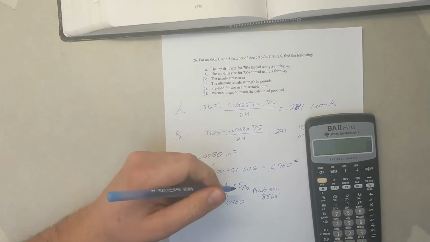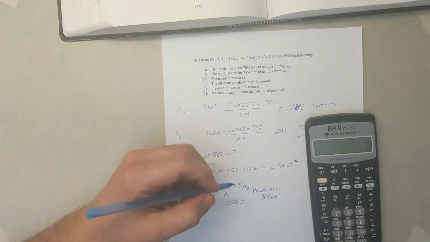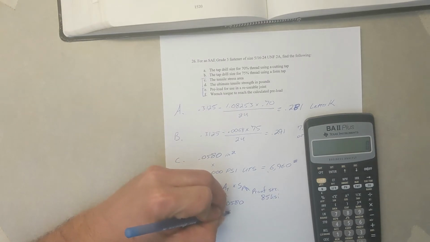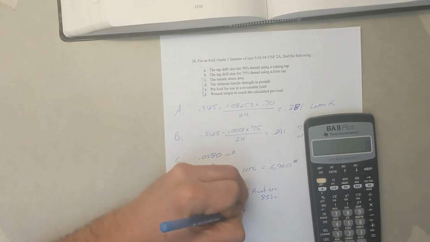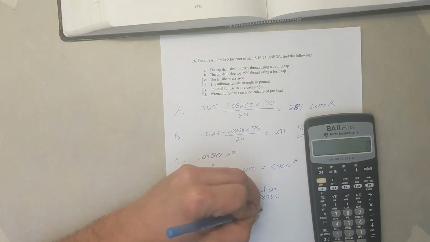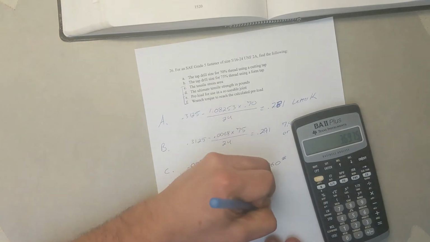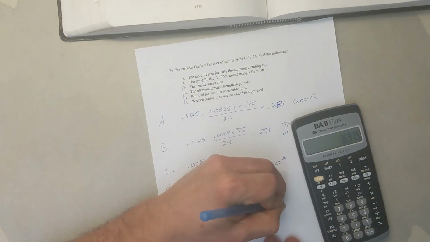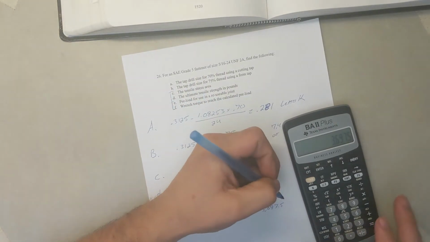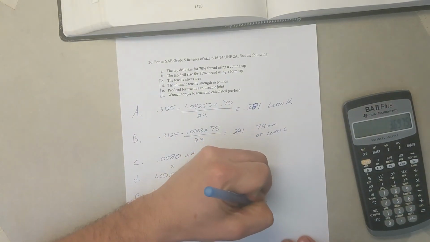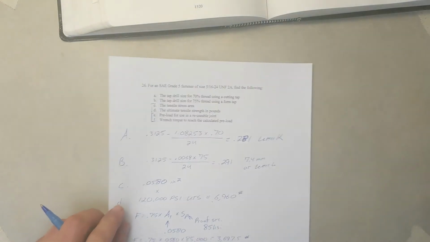The amount of preload tension we want is 0.75 times 0.0580 times 85,000. And that gives us 3,697.5, and that should be pounds of preload tension.